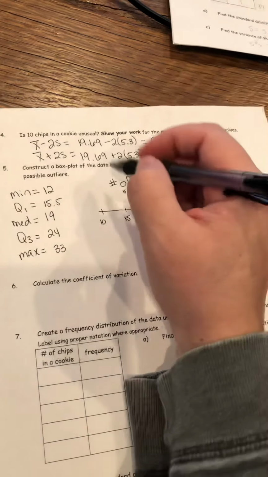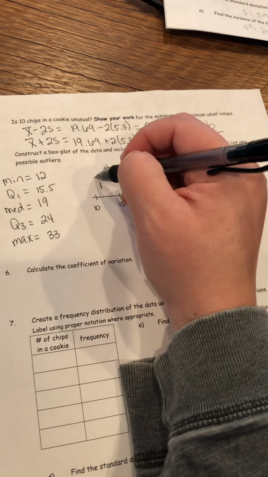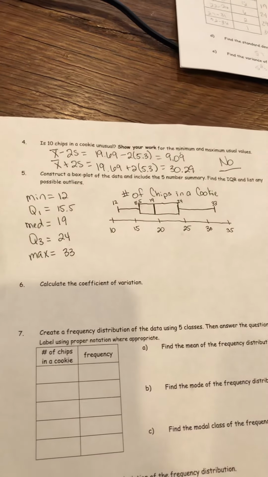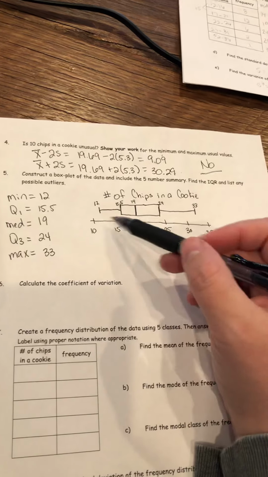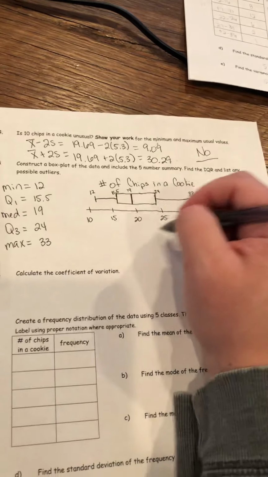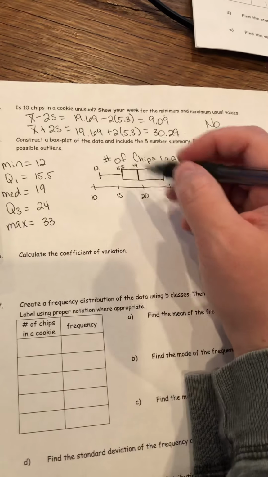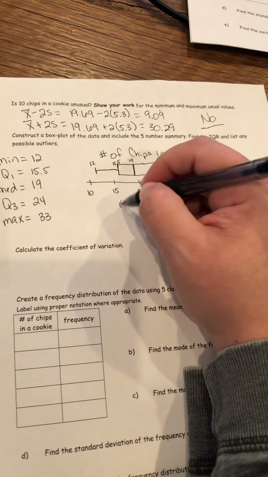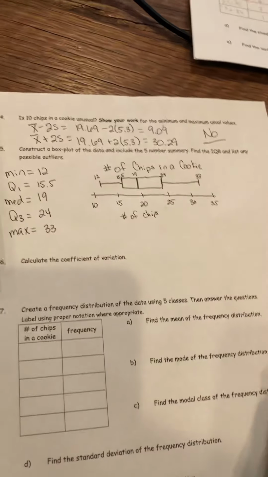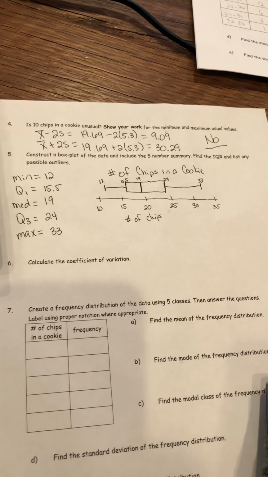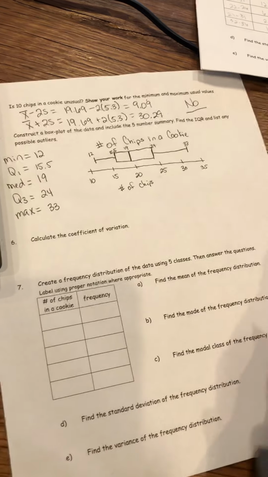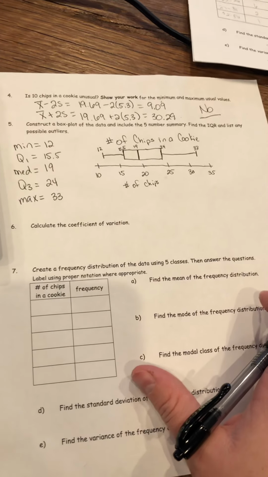I've got a whisker there, and 12 is my minimum, which is about right here. And I've got a whisker there. Okay, so there is my box plot. And you can put number of chips down here on your scale, because you're supposed to always label things, but the title kind of tells you what that is. Same thing, so number of chips is down here. Just want to make sure we have everything labeled.